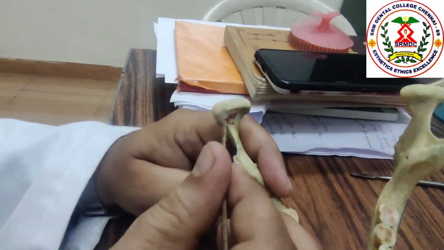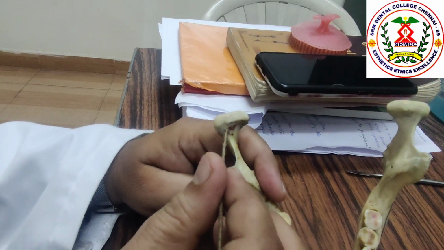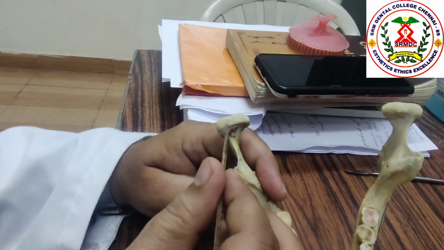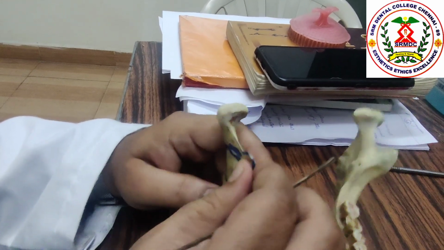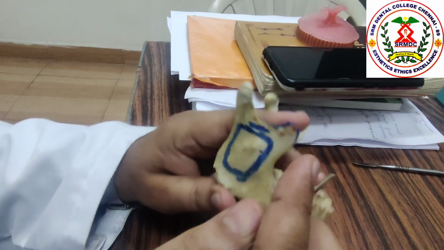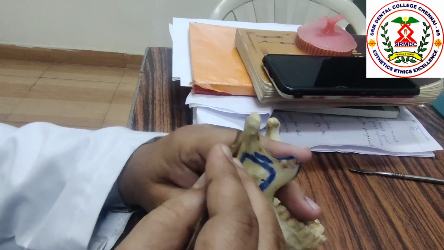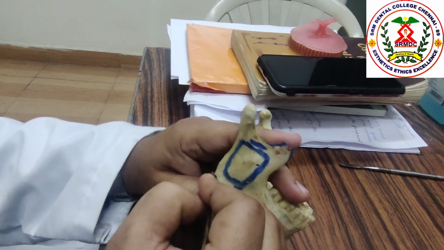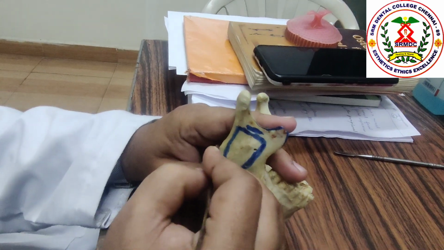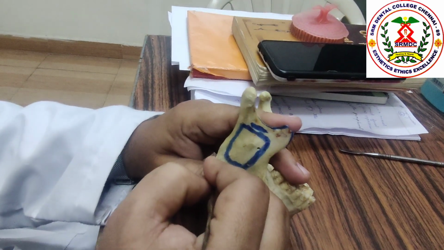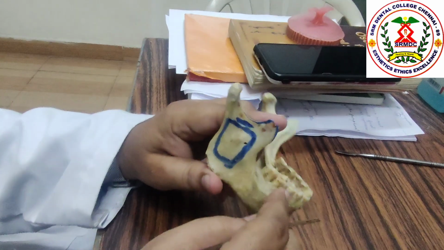This allows insertion of the lateral pterygoid muscle. Now come to the posterior border, which continues downwards along with the inferior border to form the angle of the mandible.